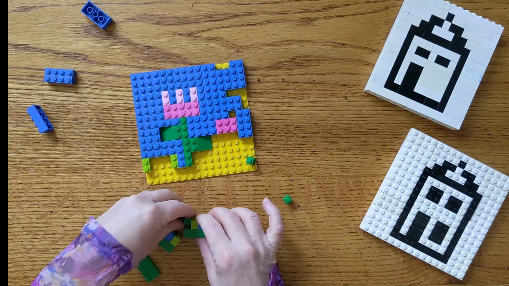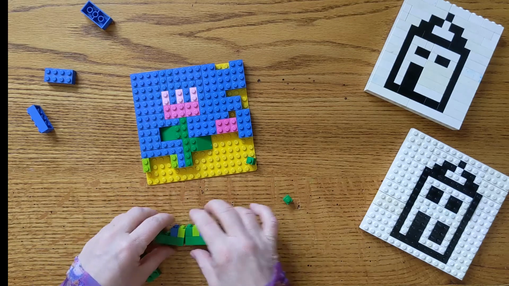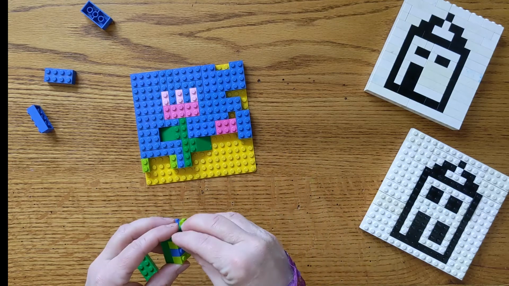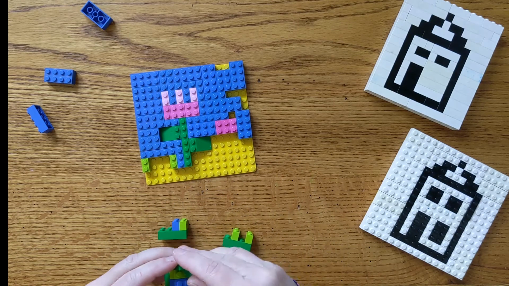To make the stem of that flower, I'm going to use these pieces in a different orientation.